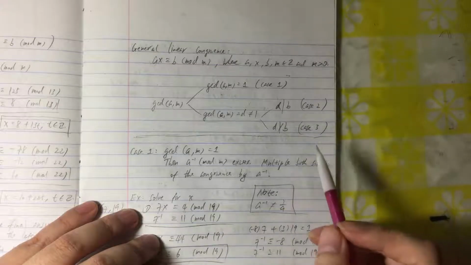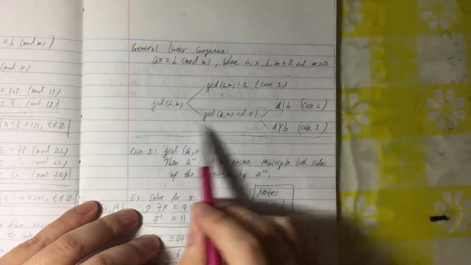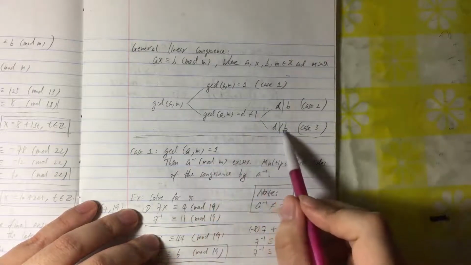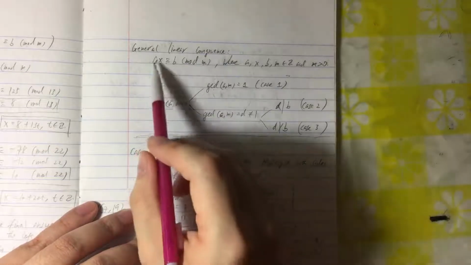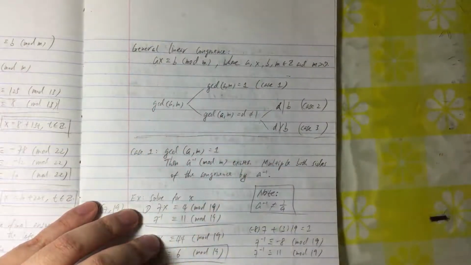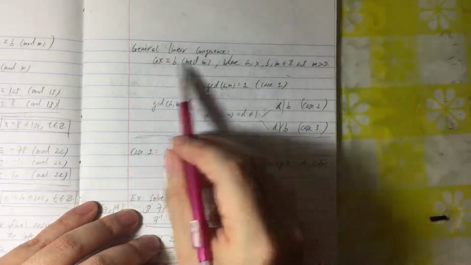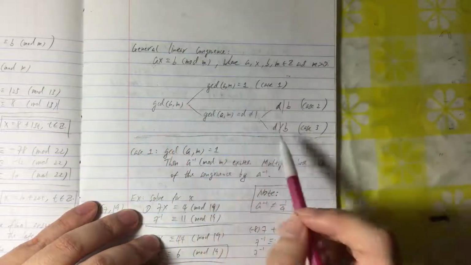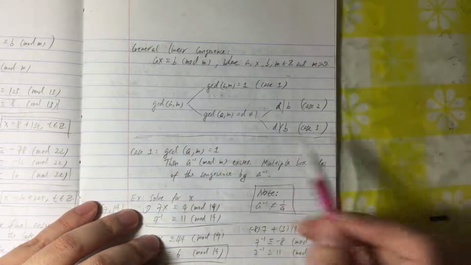Next, let's discuss case 3. If the GCD of a and m equals d, which is not 1, and d doesn't divide b, how do we solve this linear congruence?